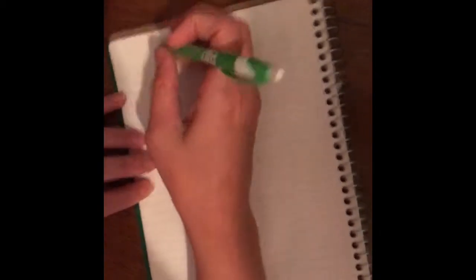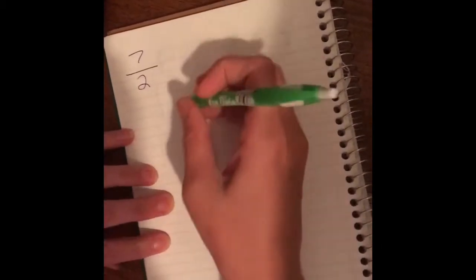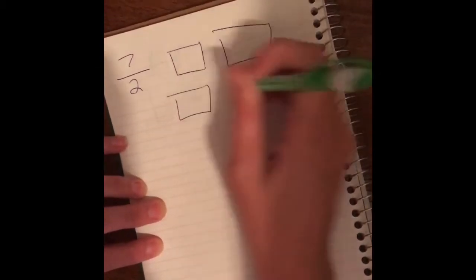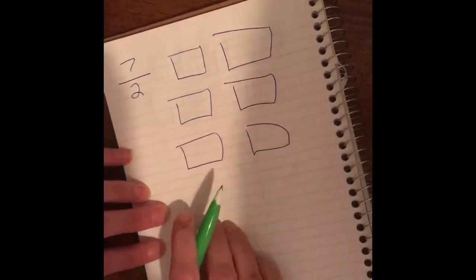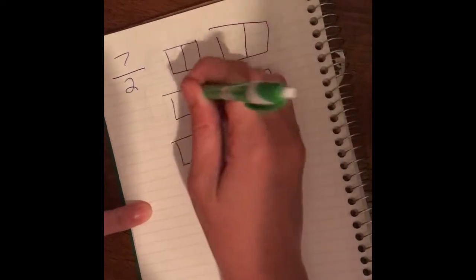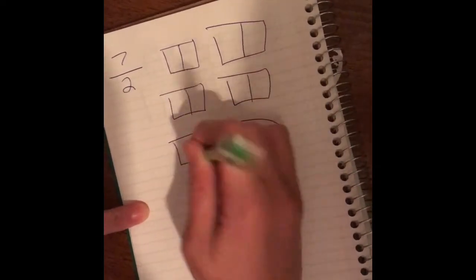Alright, so let's say that I have 7 halves. Alright, so I'm going to start by drawing my rectangles. I'm going to draw a few of them because, like I said before, I'm not sure exactly how many I'm going to need, but if I have more than I need, that's not a big deal. And then I'm going to partition each rectangle into halves.